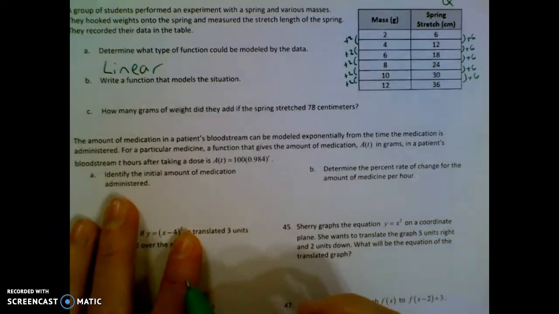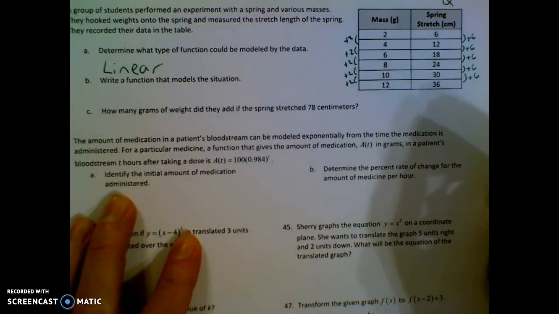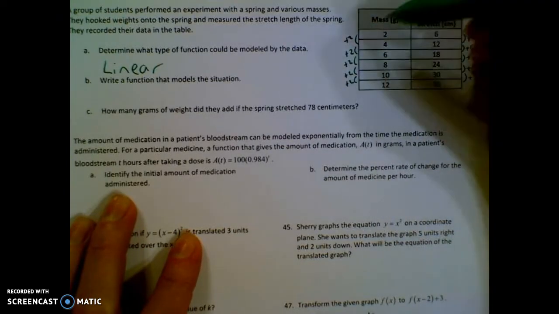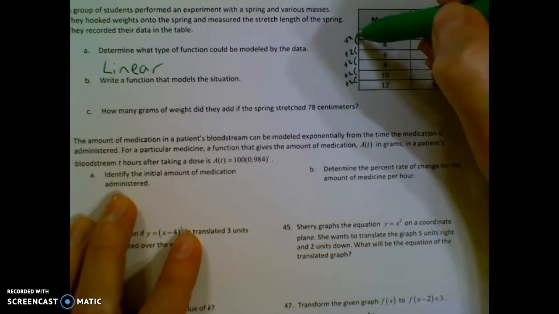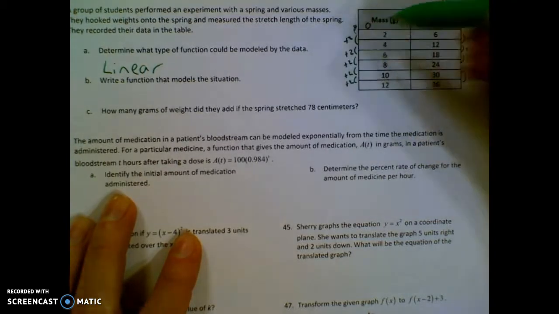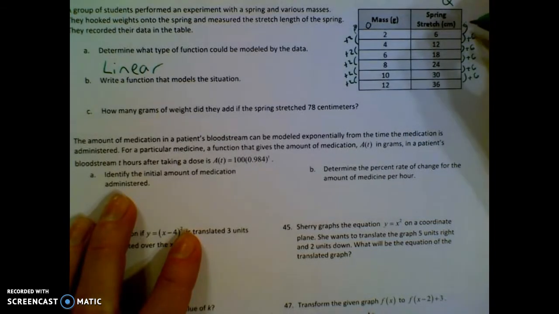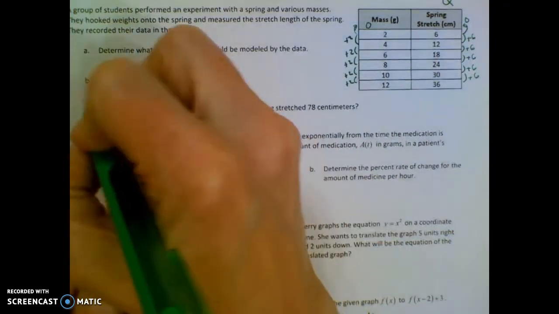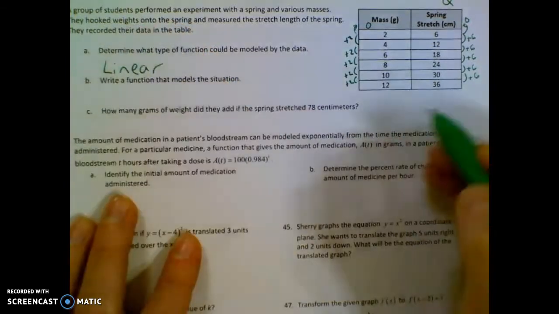Write a function that models the situation. So this one you can actually do really easily. If this pattern is going up by 2, actually if I was to go back up, I know it's a 0. And if I'm going to go back up by 6, I know it's a 0. Also, if there's no weight on the spring, it should have 0 stretch. Technically, you could go ahead and find the slope first.